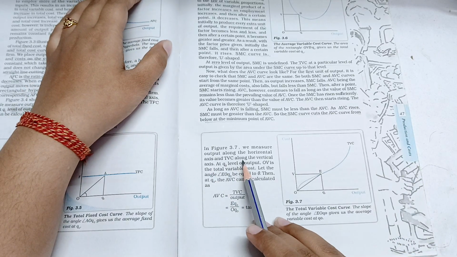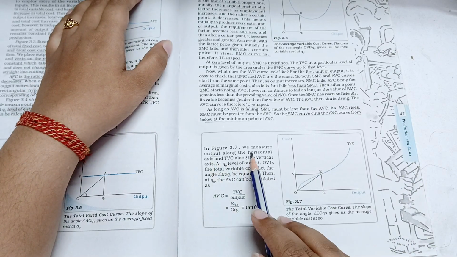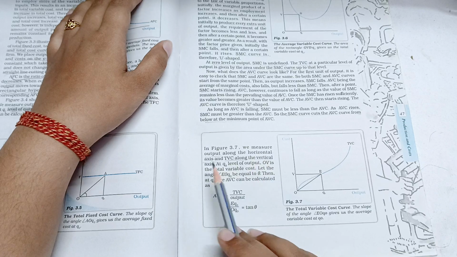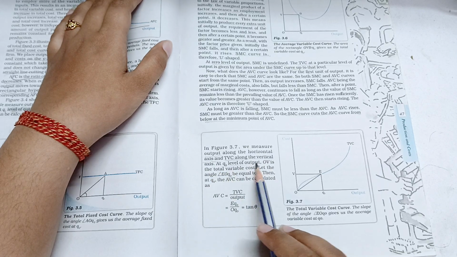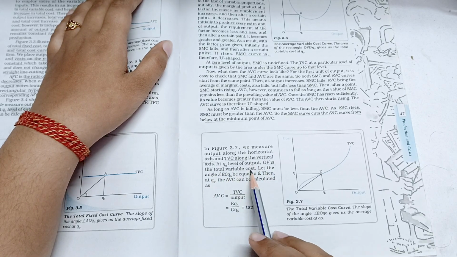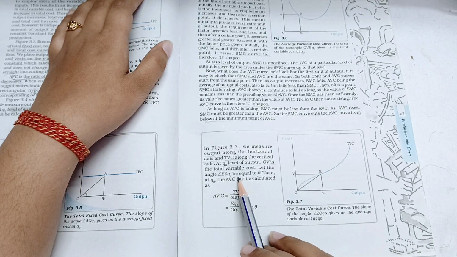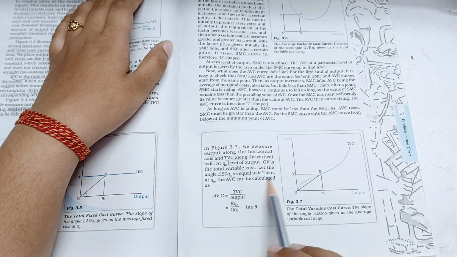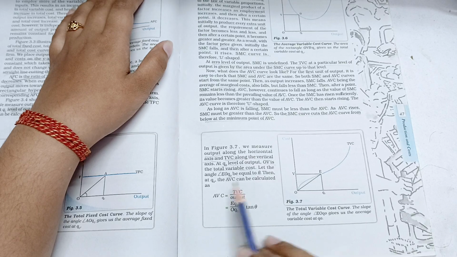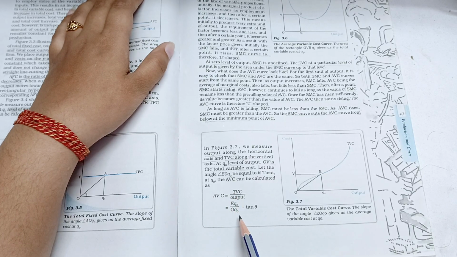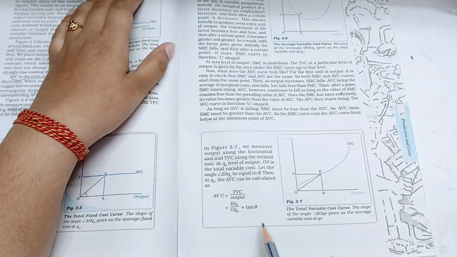In figure 3.7, we measure output along the horizontal axis and TVC along the vertical axis. At Q0 level of output, OV is the total variable cost. Let the angle EOQ0 be equal to theta. Then at Q0, the AVC can be calculated as AVC equals TVC by output, equals EQ0 by OQ0, equals tan theta.